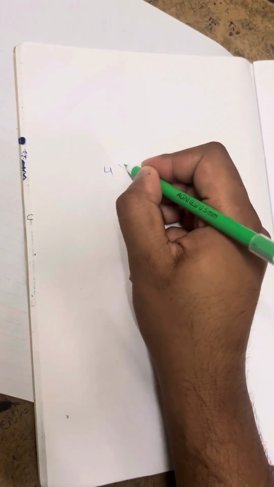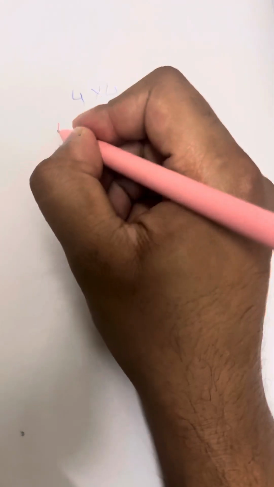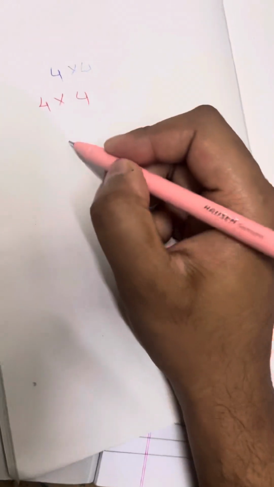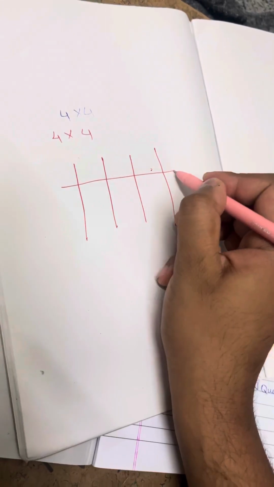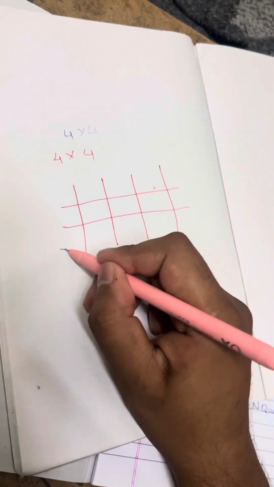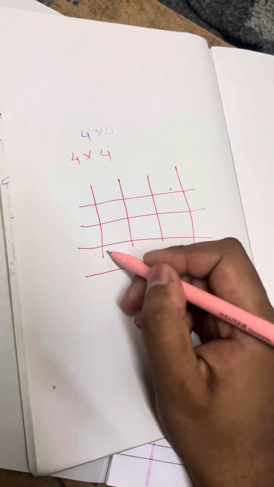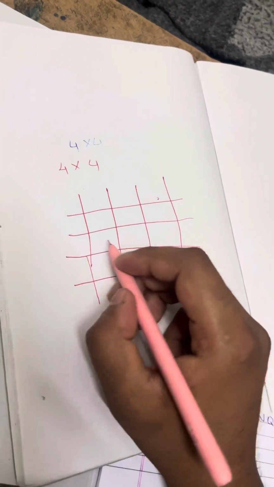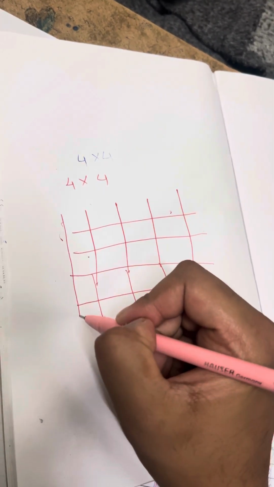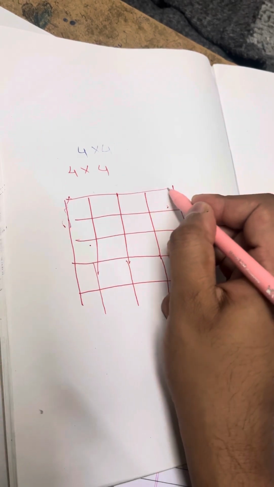See, take a 4 by 4 chessboard. You have 4 columns and 4 rows.